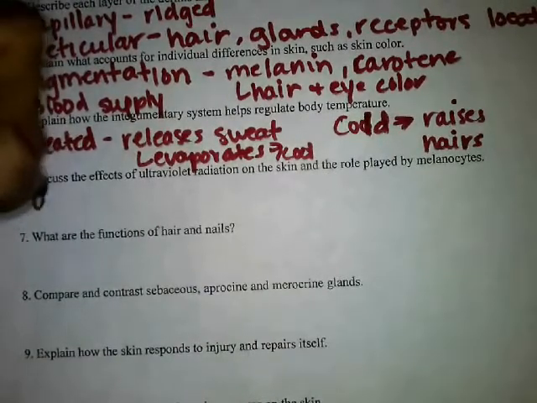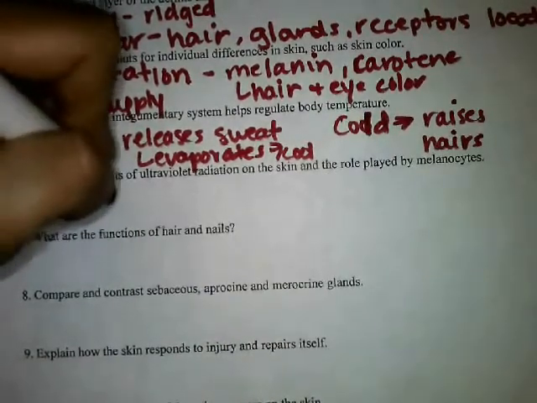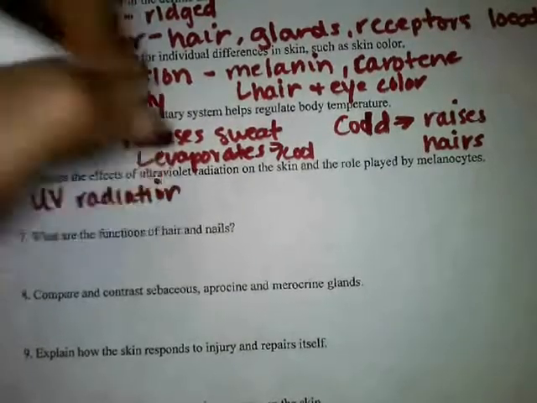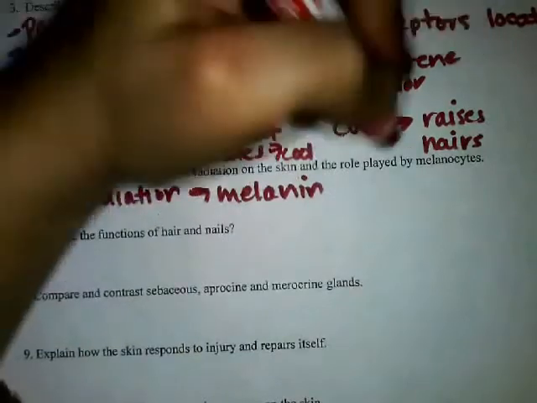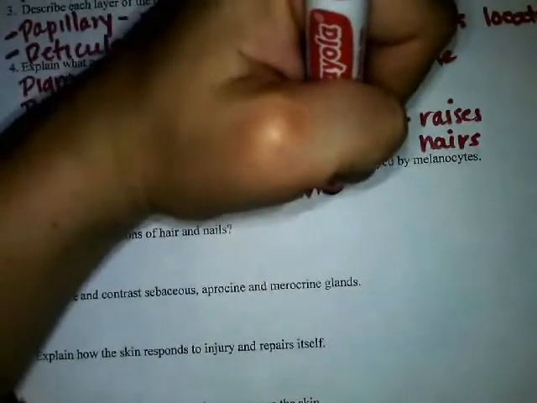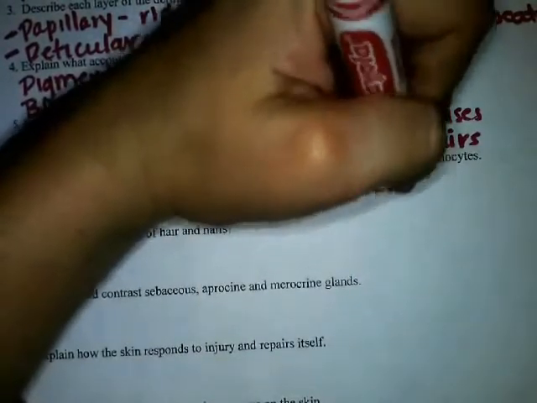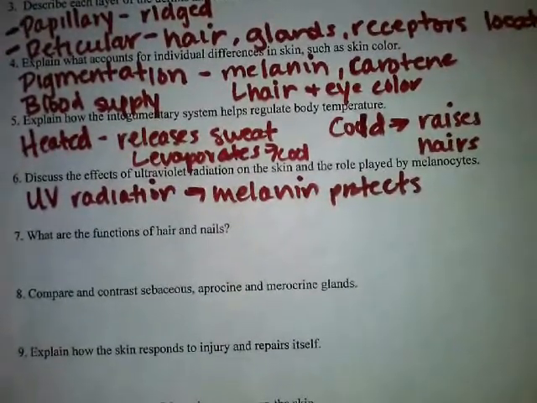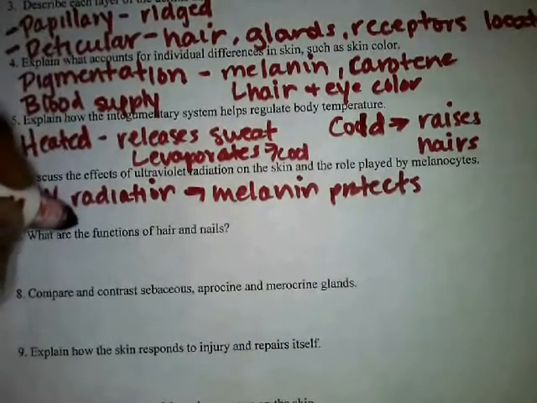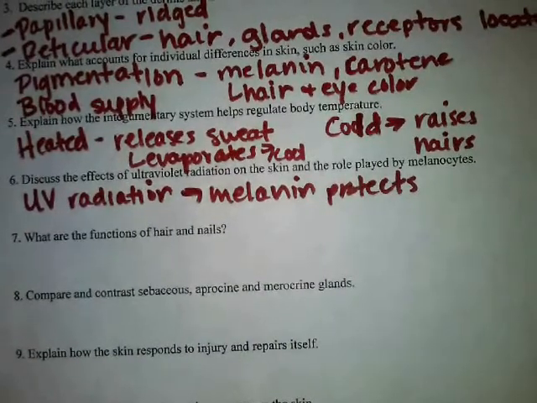UV radiation is damaging to the skin, and we have melanin that helps to naturally protect our body from these UV rays. UV radiation damages the collagen and elastic fibers in our skin, and once those are damaged, they're not going to come back the same way they were before.